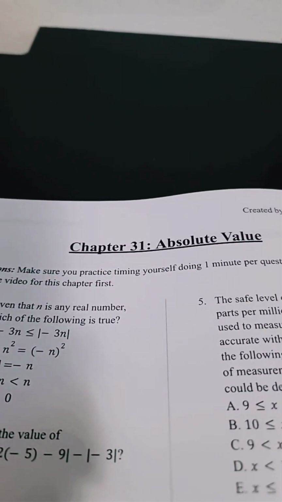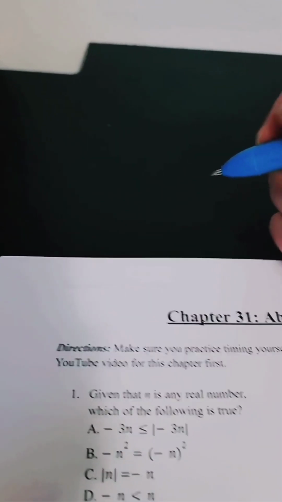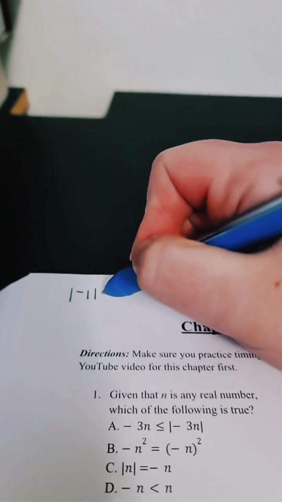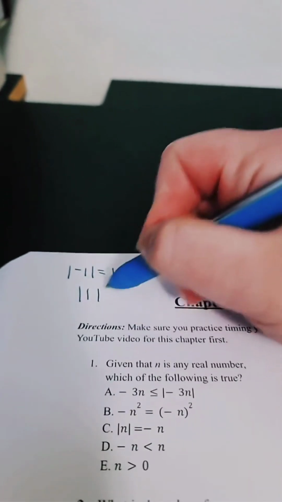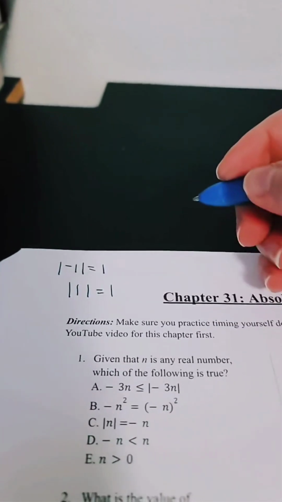And then I just want to go over a quick summary of what you need to remember when you're doing absolute value. Essentially, it means that if you have a negative number, like let's say you have -1 inside absolute value bars, you just turn it positive. Same thing with just positive 1, it just stays positive. So absolute value just means whatever's inside is positive.